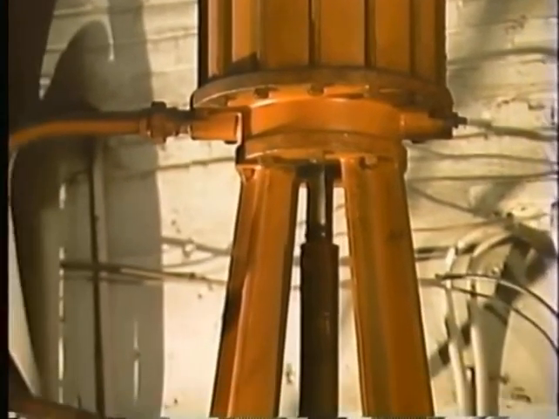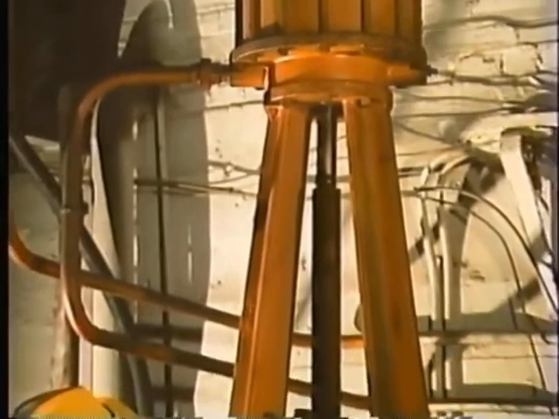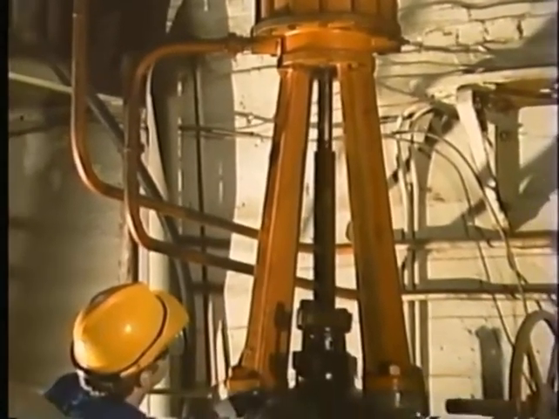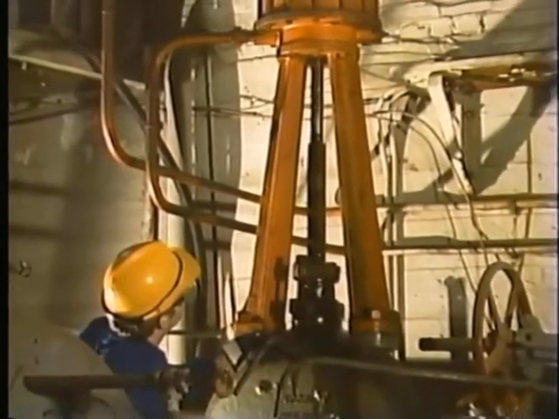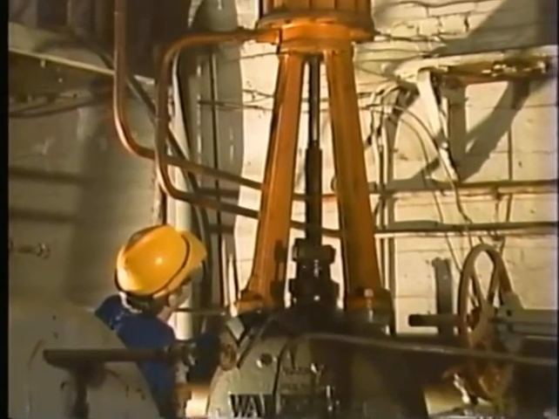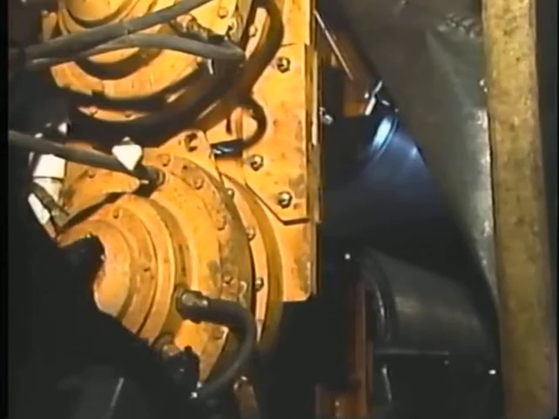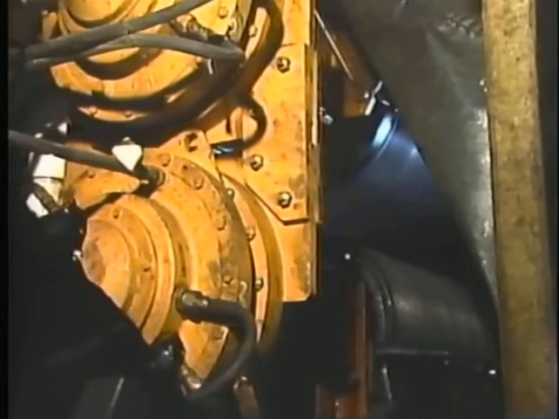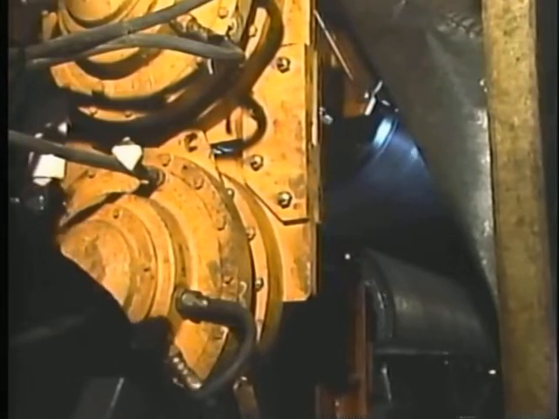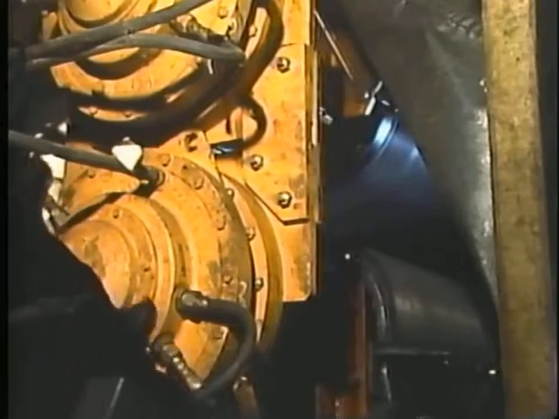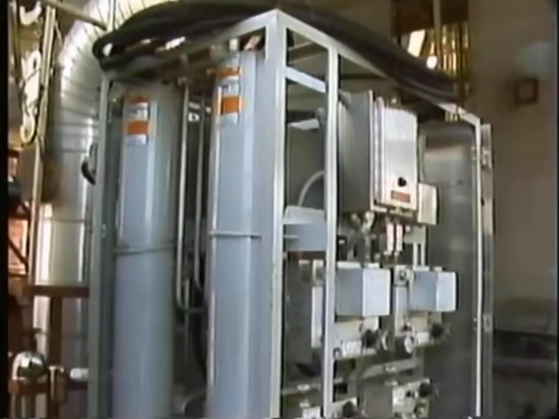In this example, he looks it over for signs of leaks and to make sure it's operating smoothly. Jerky actuator movement can be the result of deposits of dirt inside the actuator. If hydraulic motors are used in a system, an operator should check them to make sure they rotate smoothly. Another auxiliary device that's sometimes used in hydraulic systems and has to be checked periodically is an accumulator.